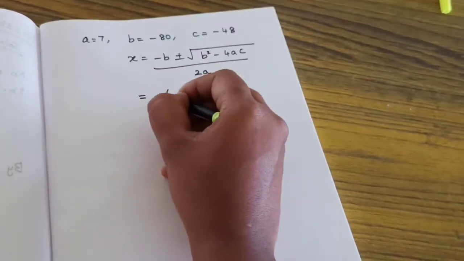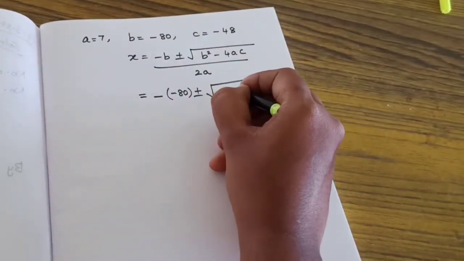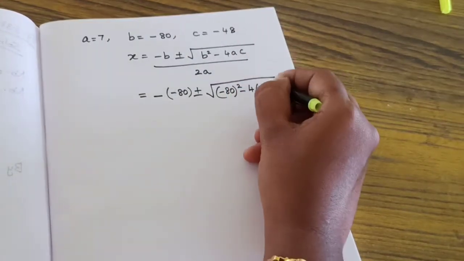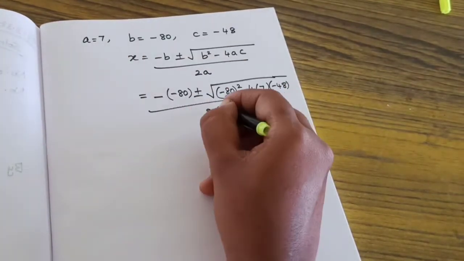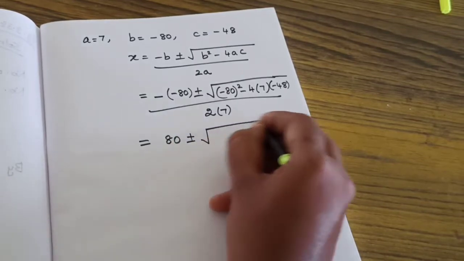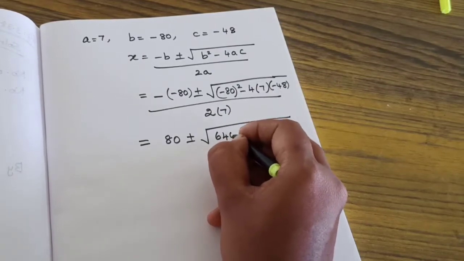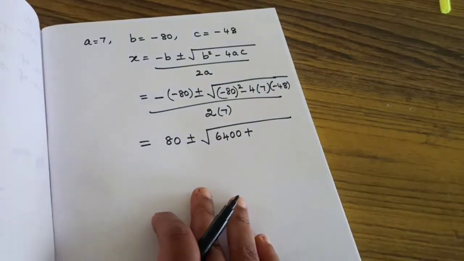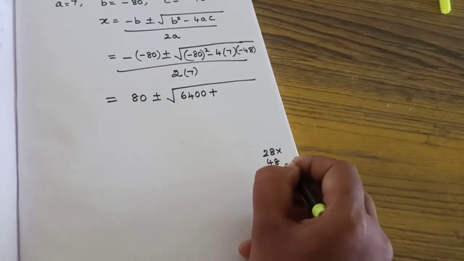Now, minus b value: minus 80 plus or minus square root of b square, minus 80 the whole square, minus 4 into a 7, c minus 48, by 2 into a 7, which is equal to minus into minus plus. So 80 plus or minus square root of, minus square is plus, then 80 square, 8 8s are 64, double 0. Minus into minus plus, 7 4s are 28, correct. So 28 into 48 you need to calculate.